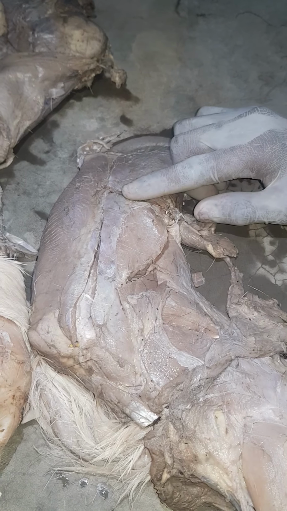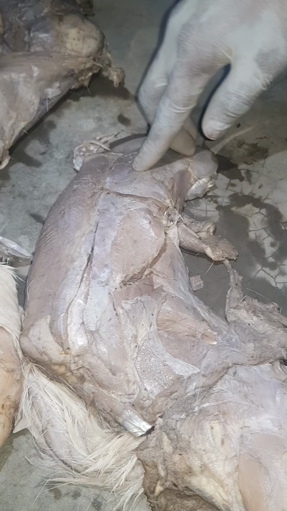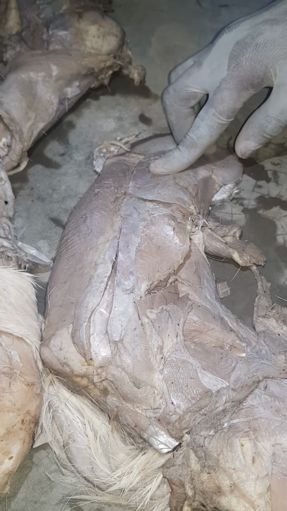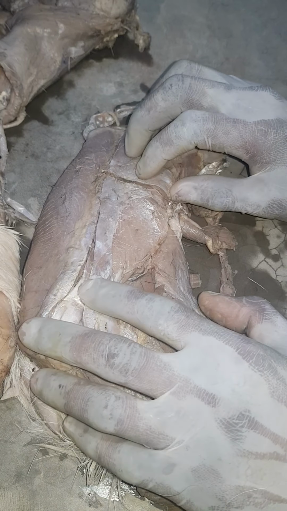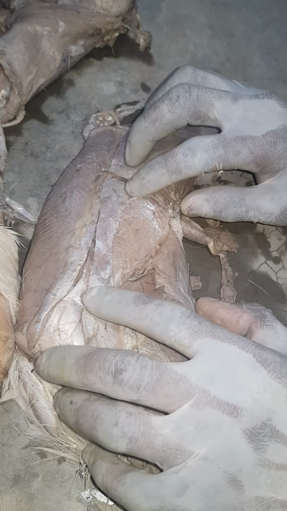If we are talking of the origin and insertion of these muscles, we can say that starting with the deltoideus muscle, which is found over the shoulder, the deltoideus muscle is divided into two parts. We have the scapular part and the acromial part. The scapular part is the proximal portion and the distal part is the acromial portion.